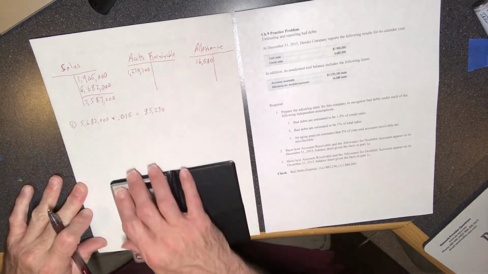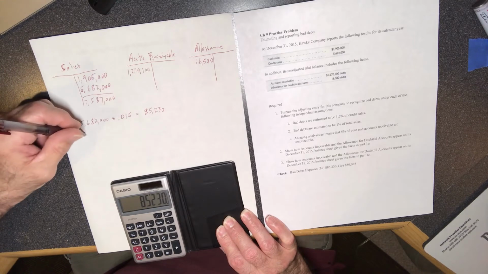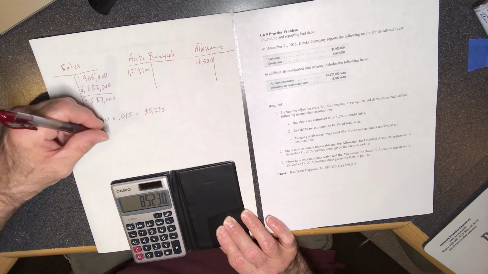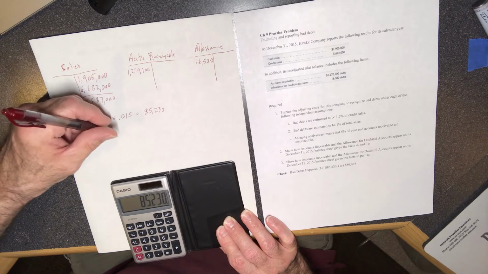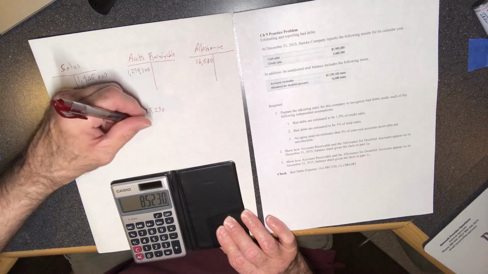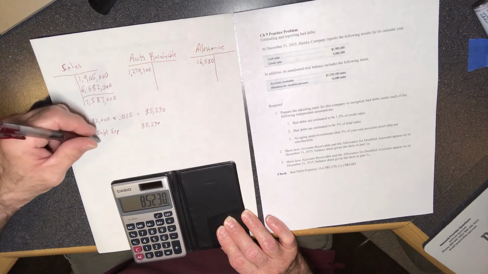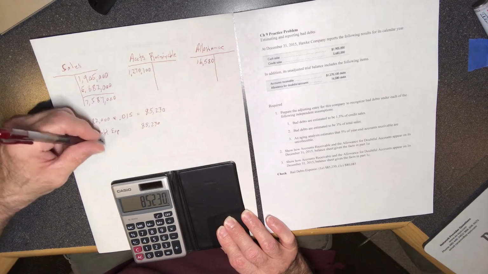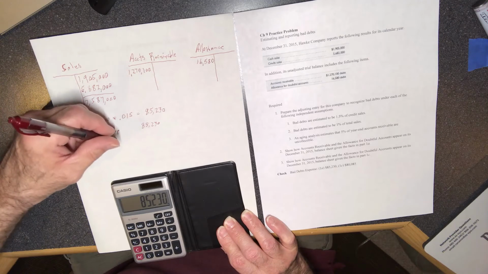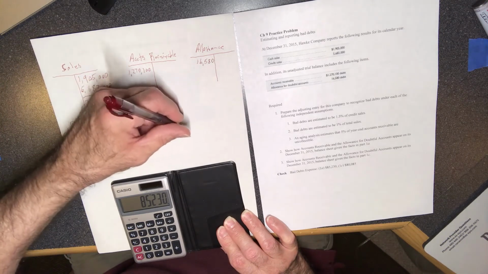So my journal entry is going to wind up being a debit to bad debt expense for $85,230. And a credit to the allowance account $85,230.